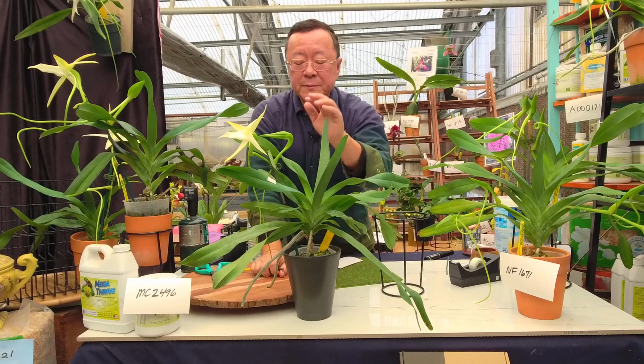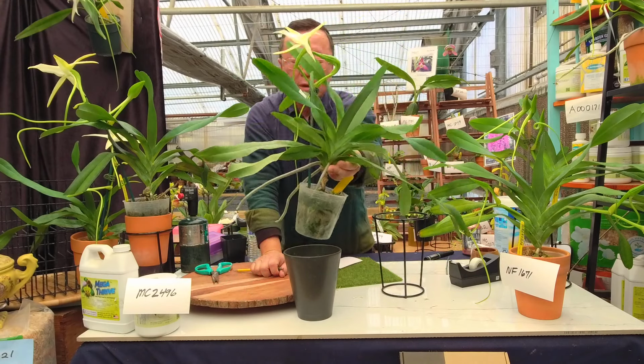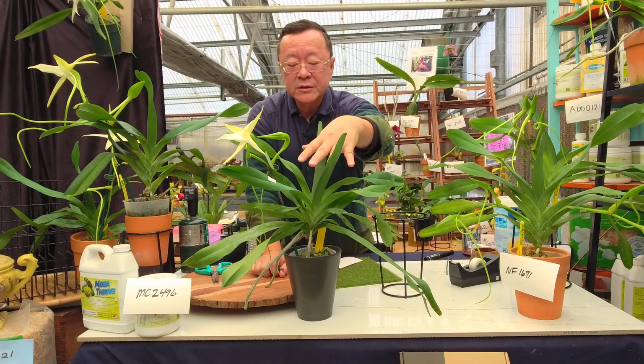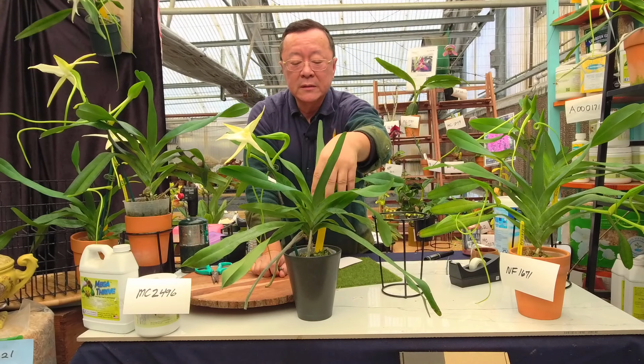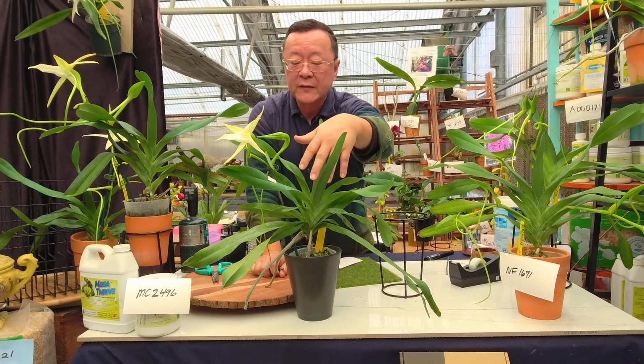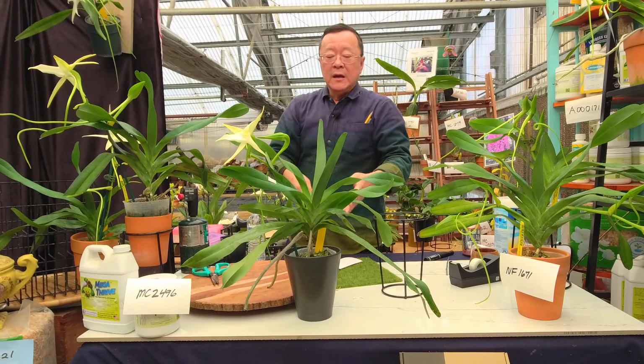By next year, let's see, I do not need to repot them yet. But next year, I will maybe get 3, even 4 spikes from 2 plants. So this is one way to play around with your Keiki paste.